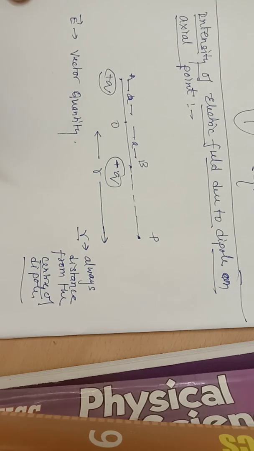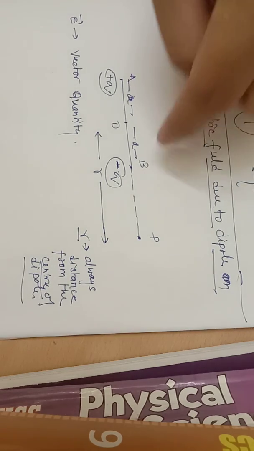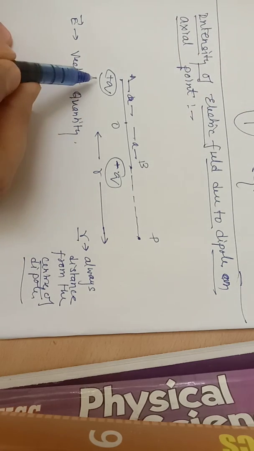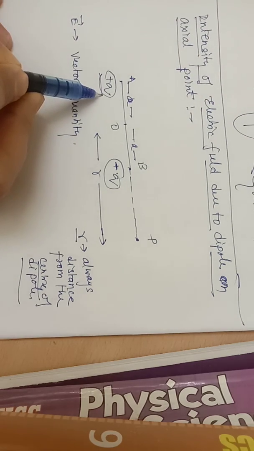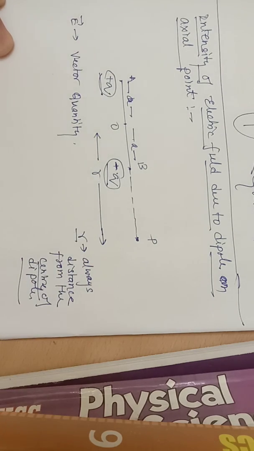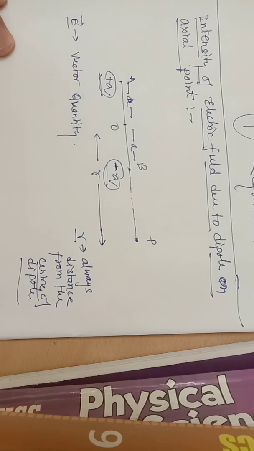If we are trying to find the electric field intensity due to a dipole, that means we simply find the electric field intensity due to this plus q charge and due to this minus q charge at point P, and we will add them vectorially. Remember, we will add them vectorially because electric field is a vector quantity.